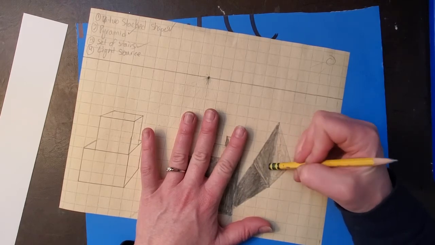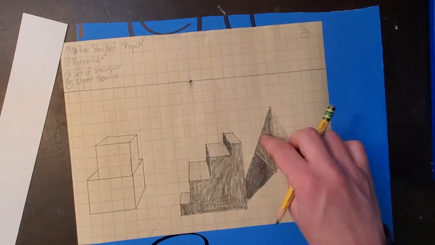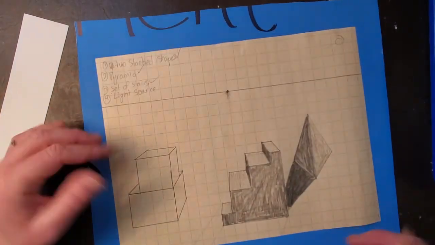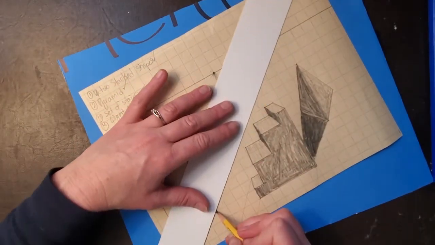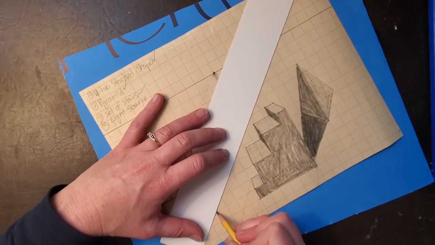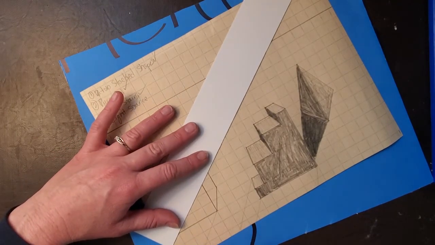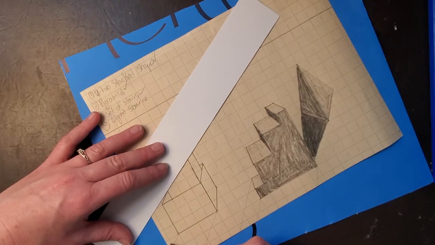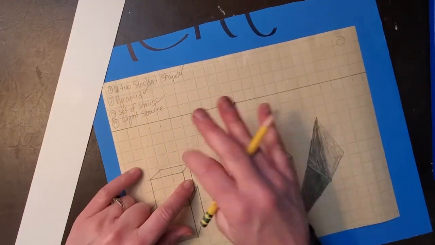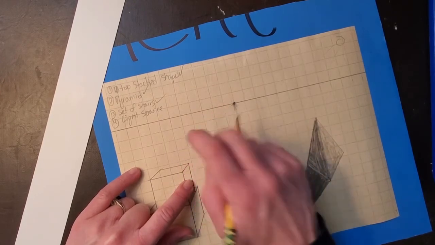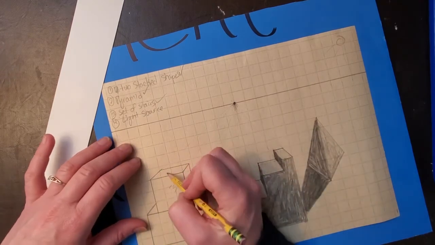So I might even actually kind of lighten this one up a little bit. Just a tad, because you want it to be slightly lighter than that one. Okay, the stacked cube, I might kind of go like that. Okay. Okay, so that's my shadow on that. So the lightest side is going to be the side we can't see. This is going to be a 2, this is going to be a 3, this would be a 4, and this is going to be like a 1.